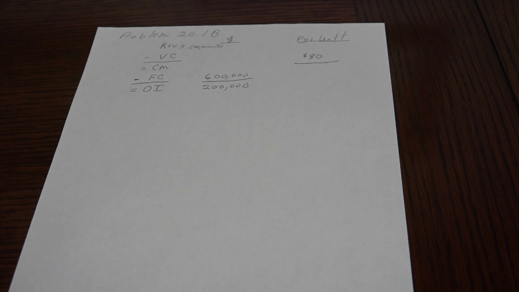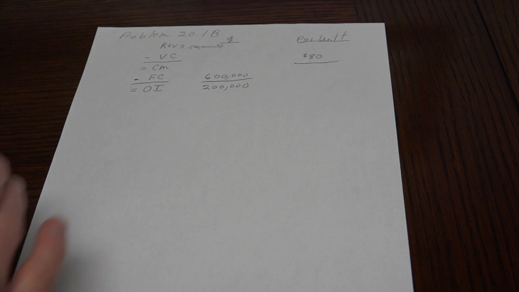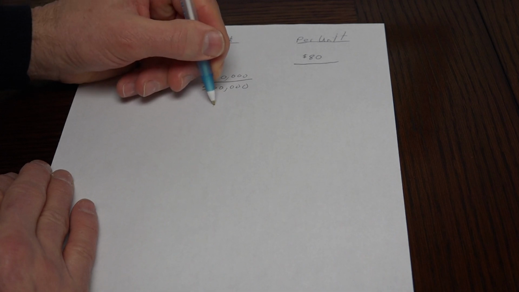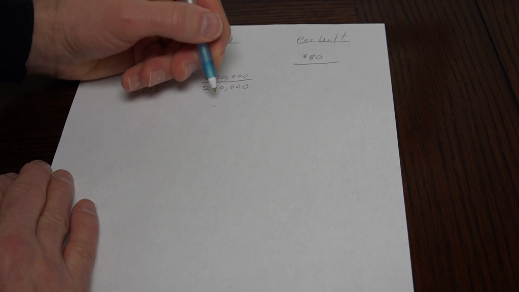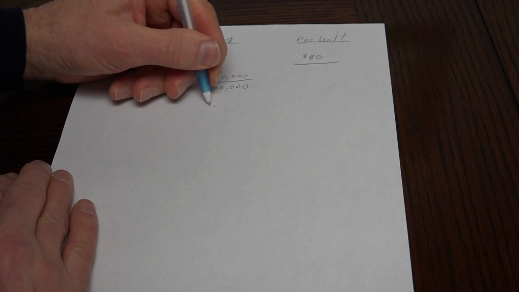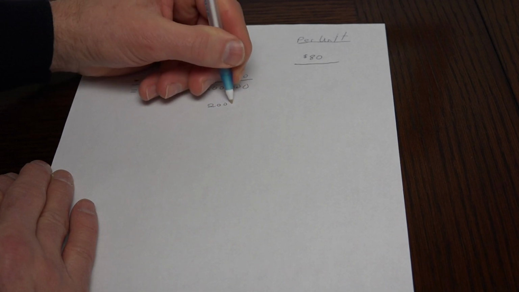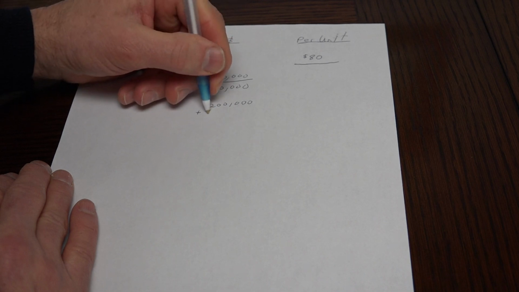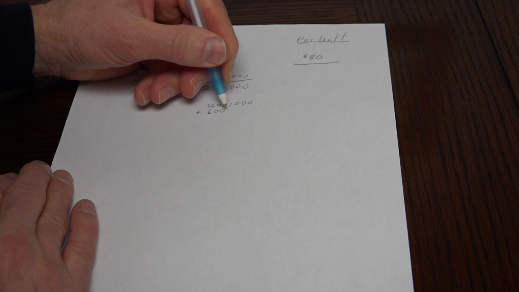So how do we back into this? Well, we know this, right? We know we've got operating income of $200,000. We know we have fixed cost of $600,000.